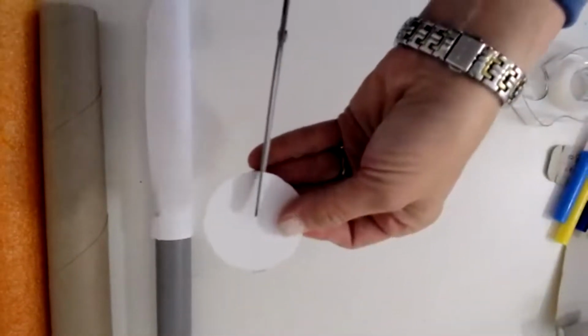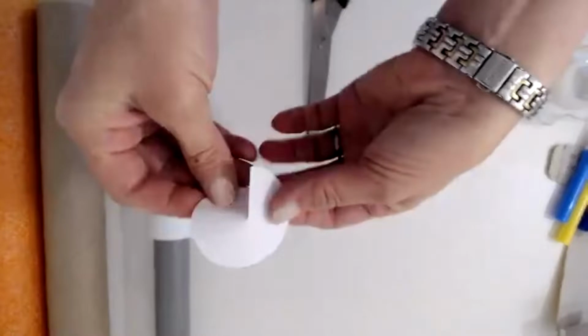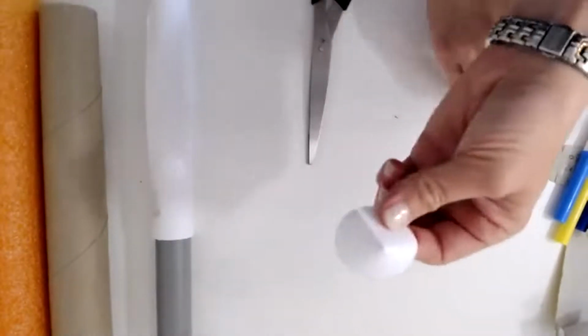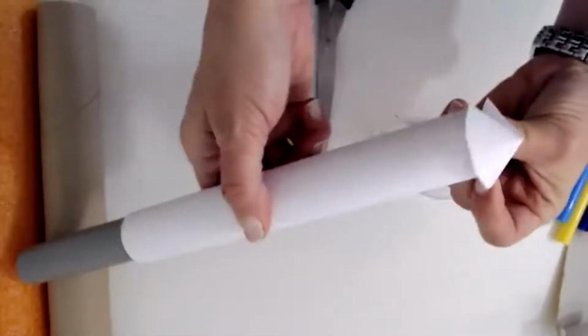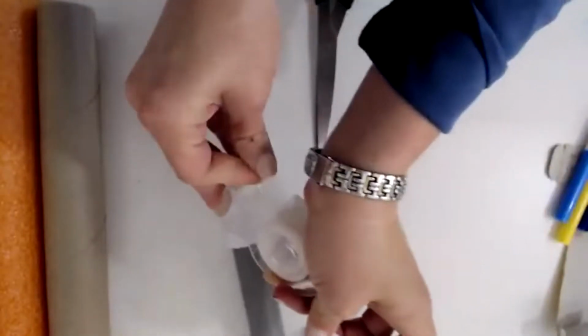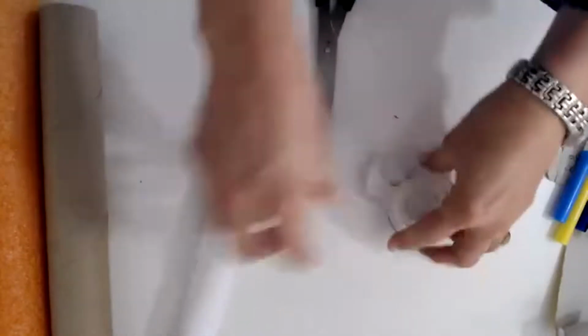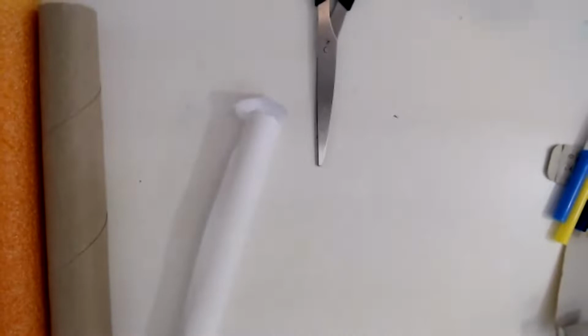Okay, and then I'm going to cut it to the middle just like that and fold it around to make a cone. Just make sure that's perfect. So then I'm just going to tape that to the top so that it looks more like a rocket.